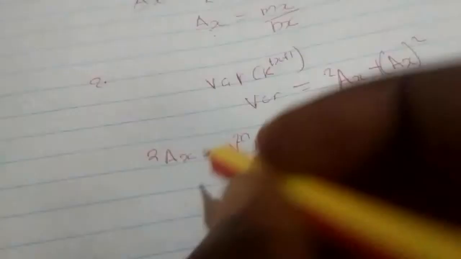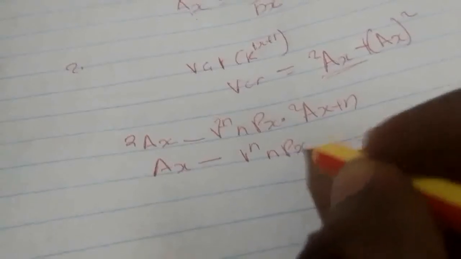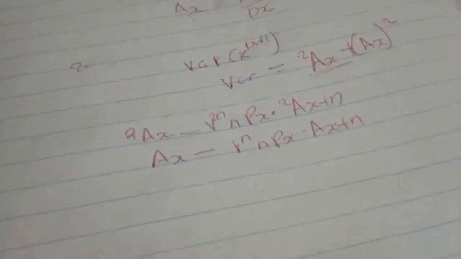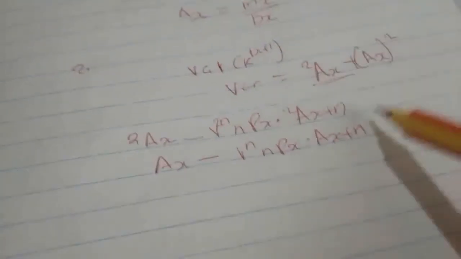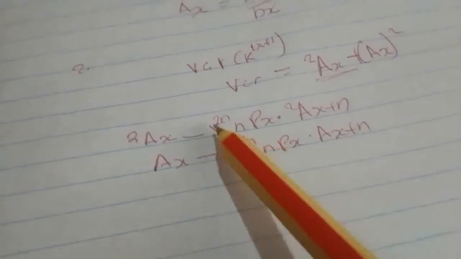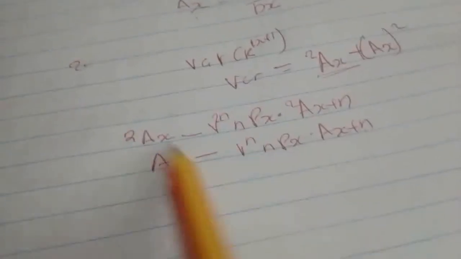So this one is equal to A_x minus v^n times n p_x times A_{x+n}. This one is equal to this one, and this one is equal to this one. Remember, this one is squared. This one is v^n to n. So you can do this and get the answer.